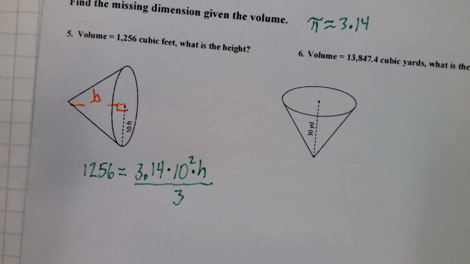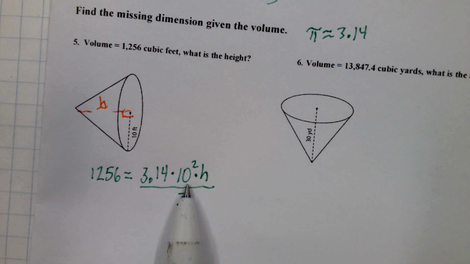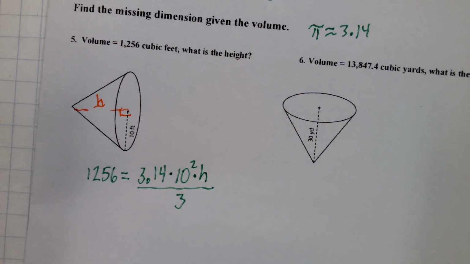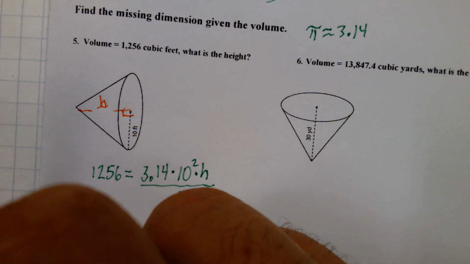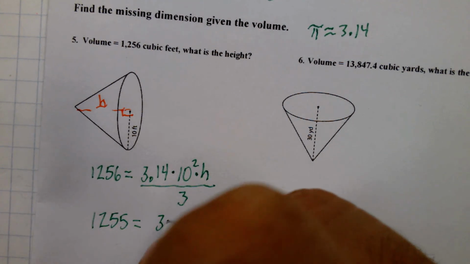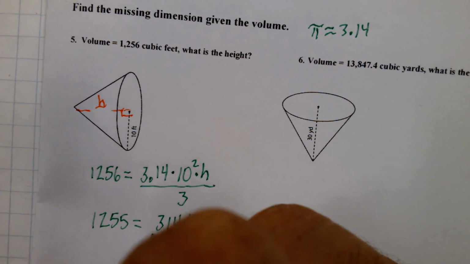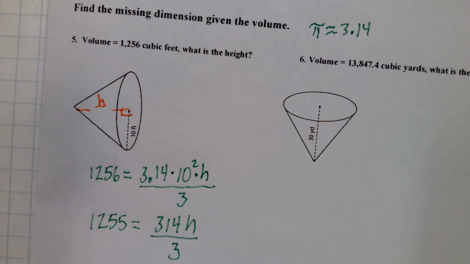Okay. So let's see, how much is 10 squared? 100. Yeah, and if you multiply the 100 times 3.14, it's 314. So now we have 1,256 equals 314h over 3.